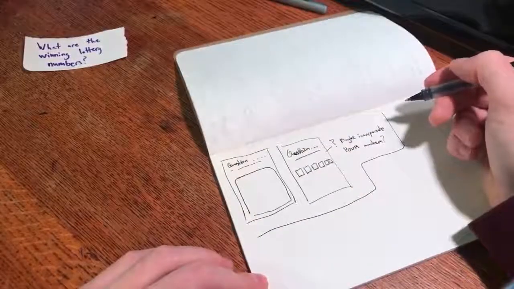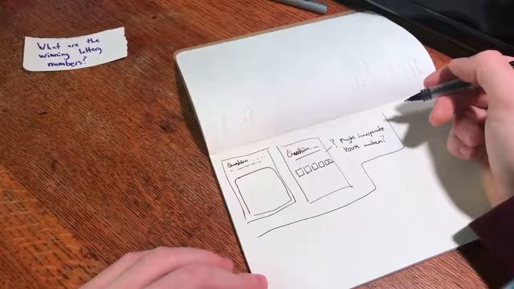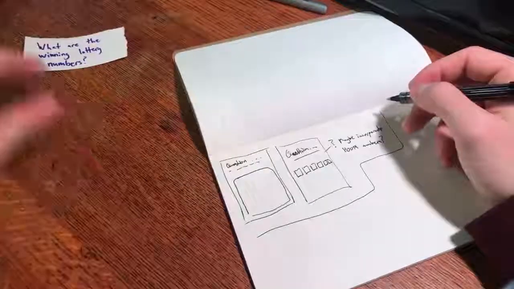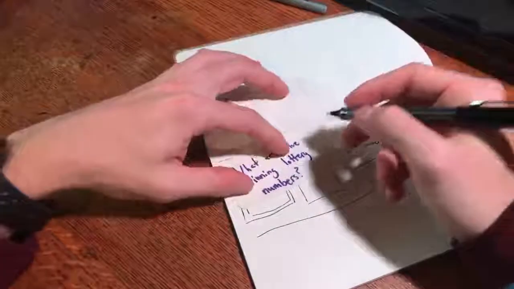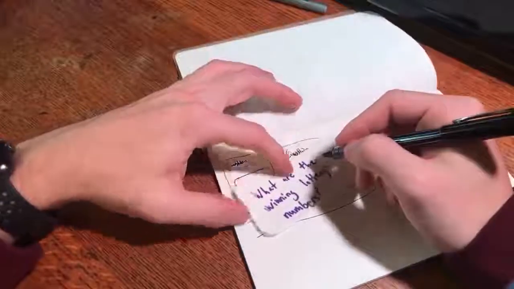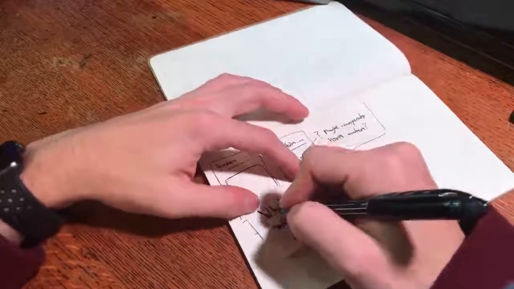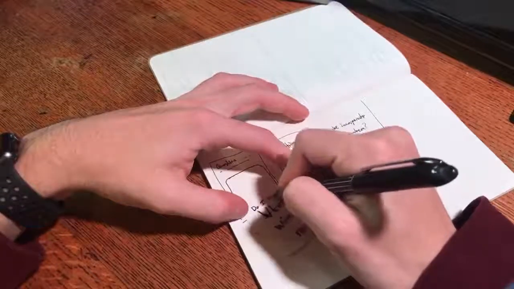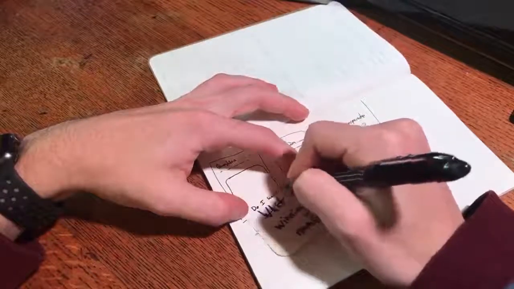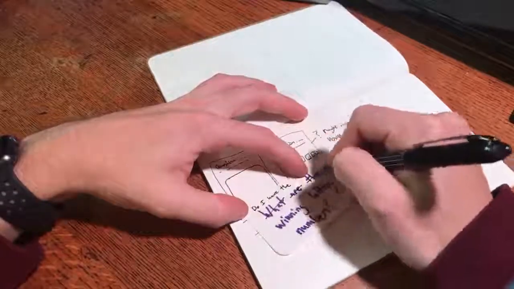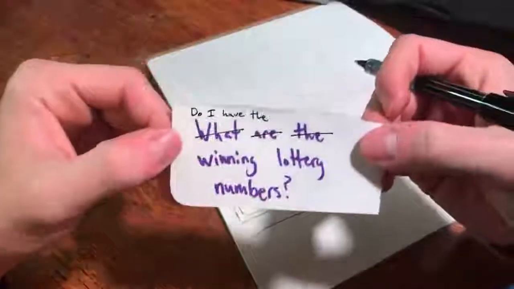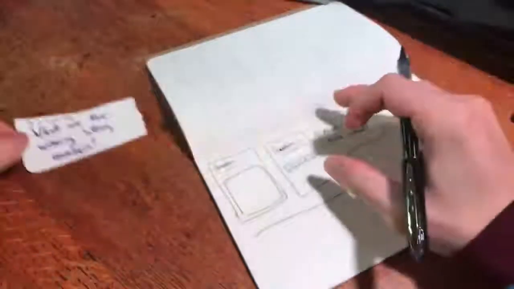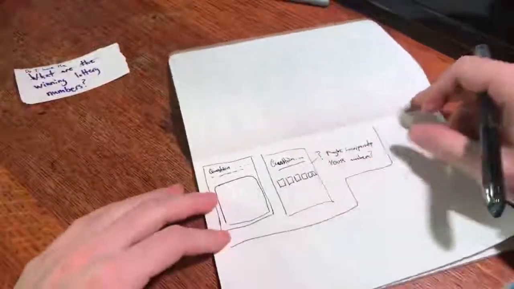Rather than asking what are the winning lottery numbers, let's change the question up and say, do I have the winning lottery numbers? So now we can still ask the question.